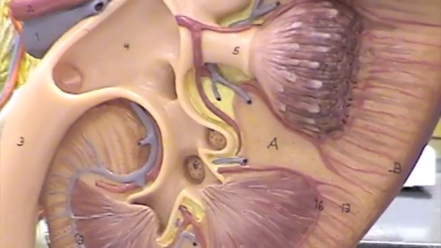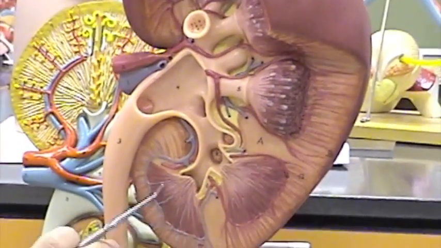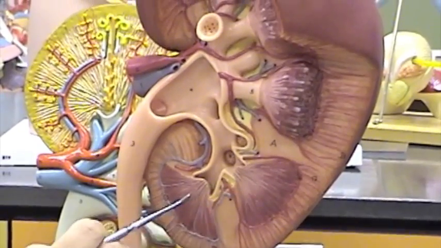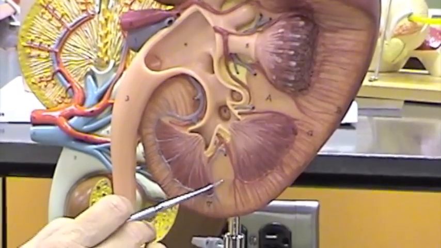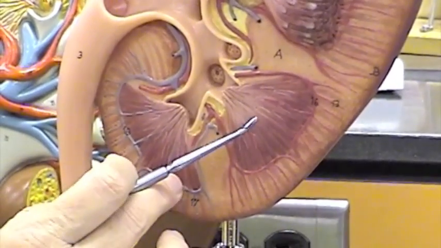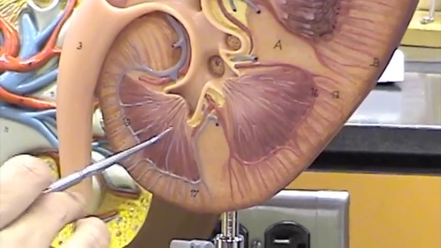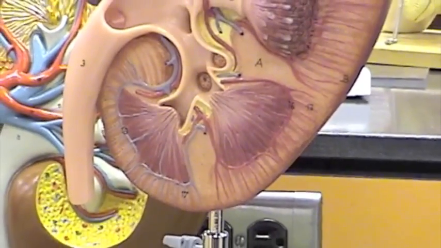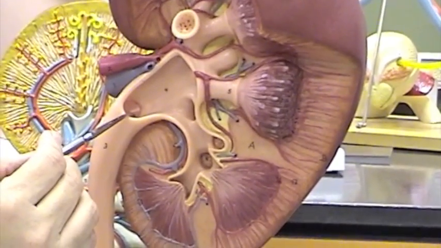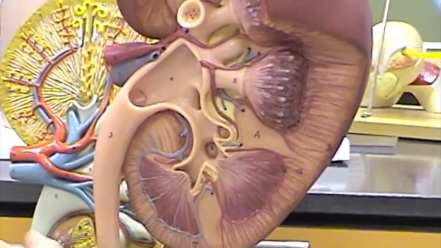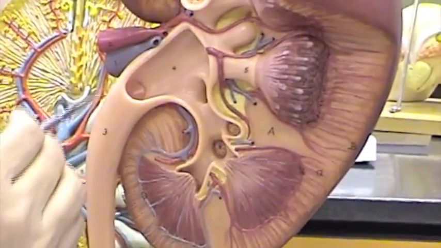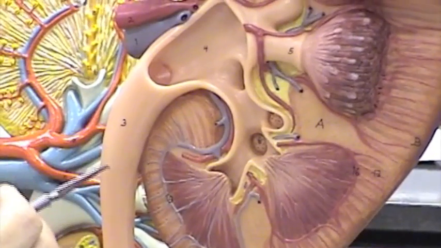A couple of things on your list. We have the cortex, the medulla, and in between these two renal pyramids is a renal column. That is cortical tissue that dips down into the medulla and is found between the renal pyramids. We have the pelvis draining the urine into the ureter. And in between the pelvis and the ureter is sort of a funnel-like structure called the ureteropelvic juncture.